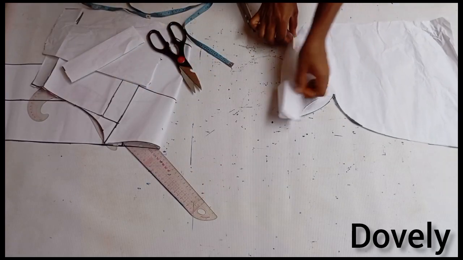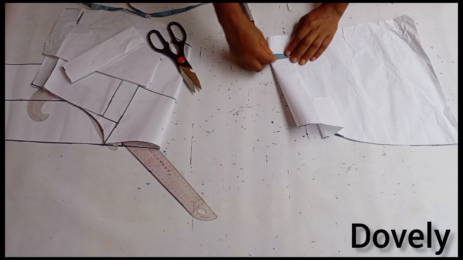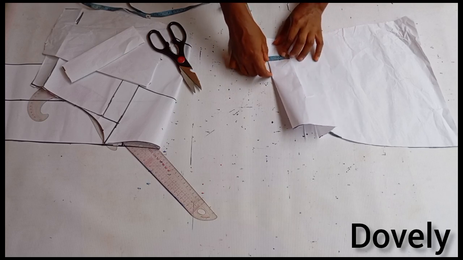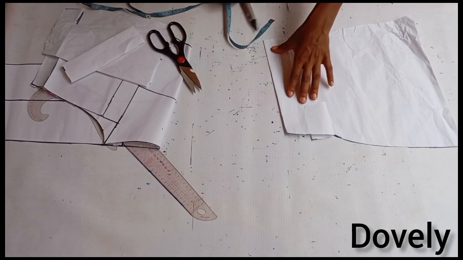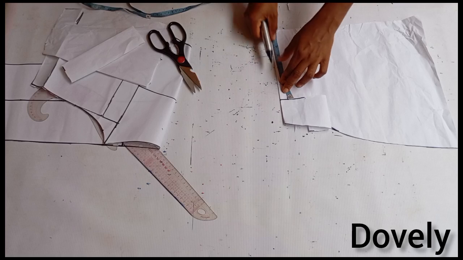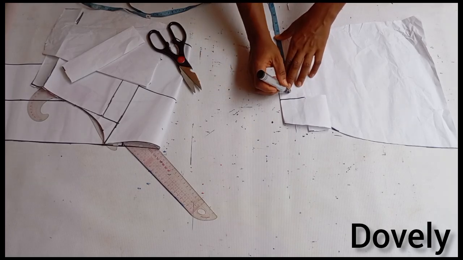Then for the zip flyer, I have my fabric folded and my pattern paper folded into two, and I'll be using 7 inches for this.